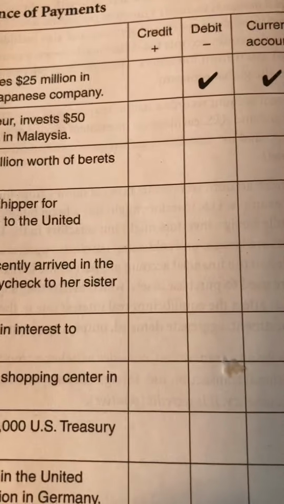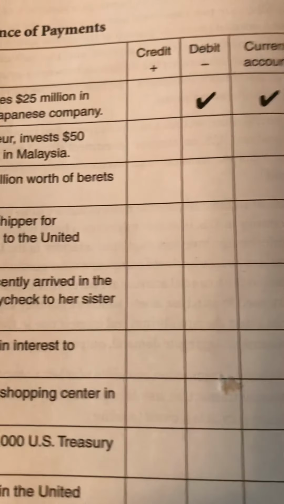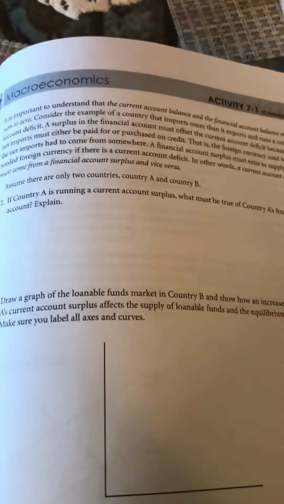So that's activity 7.1. There are some graphs on page 221 that you can work on.